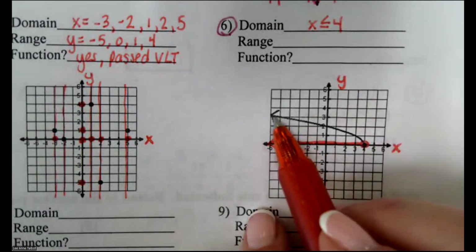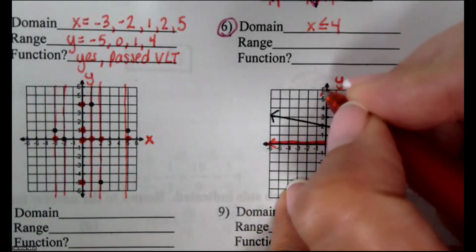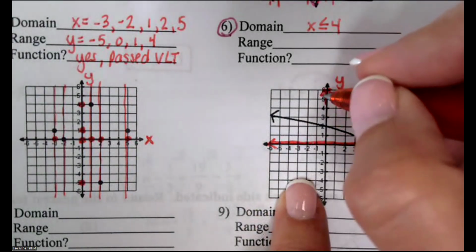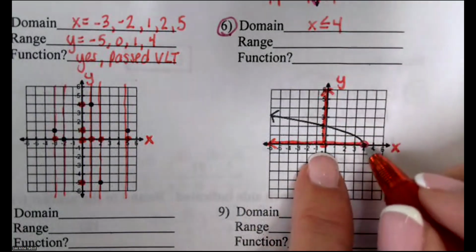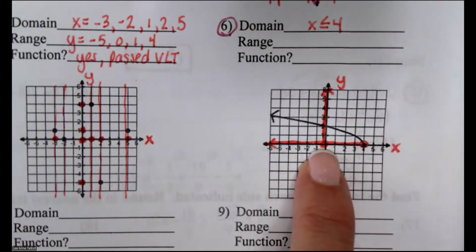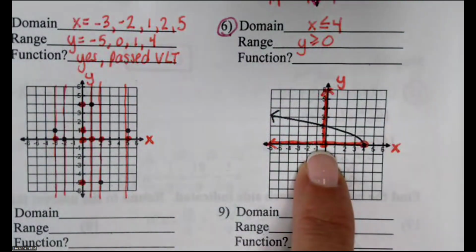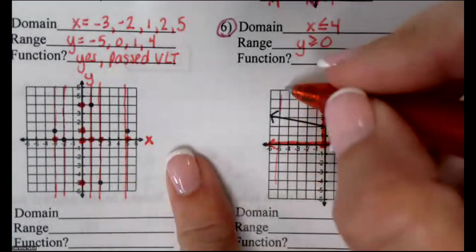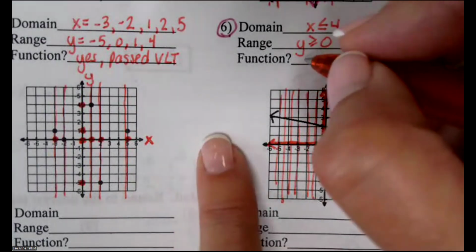Now, this arrow, can you guys all tell that it's going up forever, even though it's going to go up forever really slowly? Okay. And the graph exists here, and here, and here, and it stops. The lowest spot is right there. That's the lowest part of the graph. This one is a one-sided arrow also, which is y is greater than or equal to 0. Vertical line test. Did it pass? Yes.